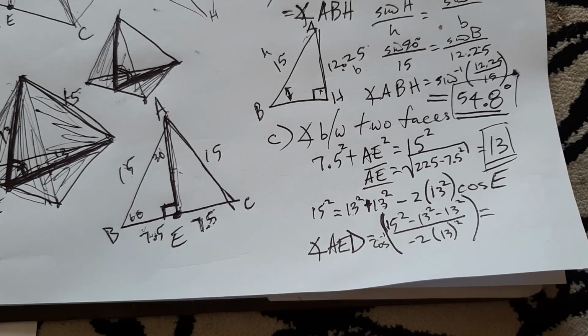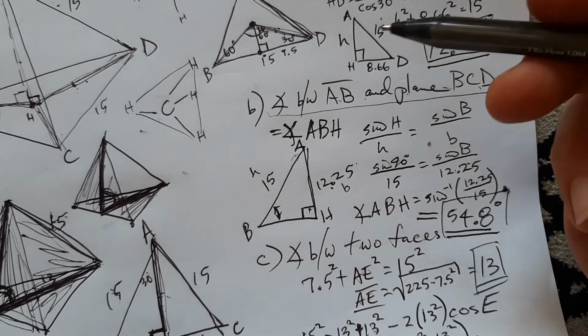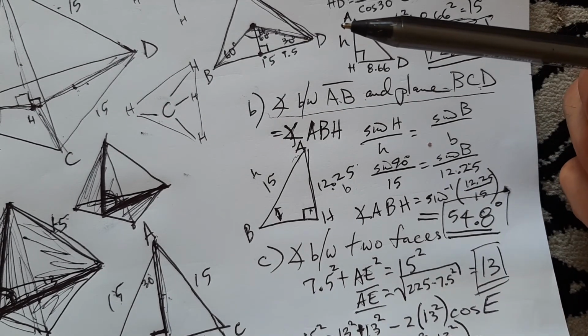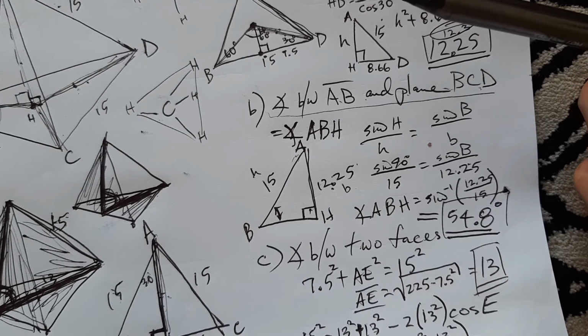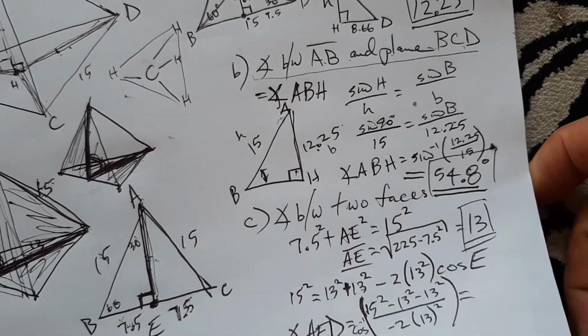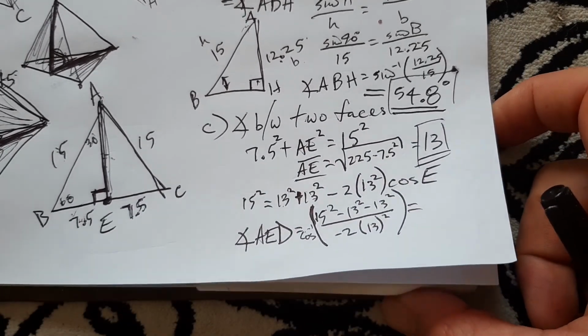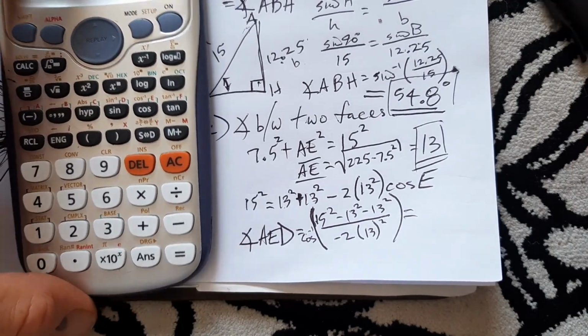What is that other angle we found? Didn't we find another angle? 57 degrees. What was that angle? Angle ABH. That angle. It shouldn't be a whole lot different. Maybe it's a little less than 54, or is it greater than 54? I don't know. Somewhere around there. 50 something, 60 degrees, something like that. Okay, let's try it here.